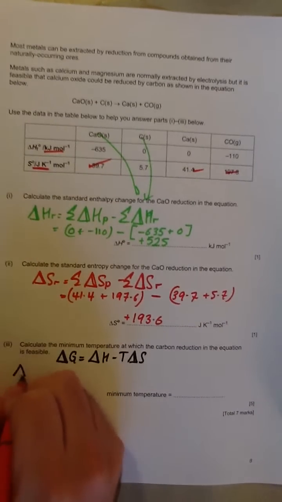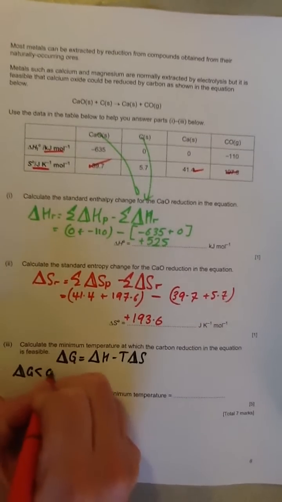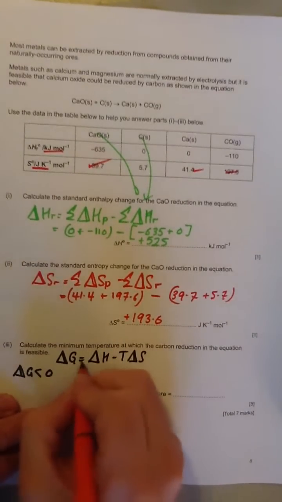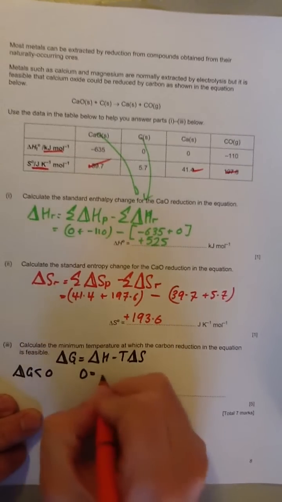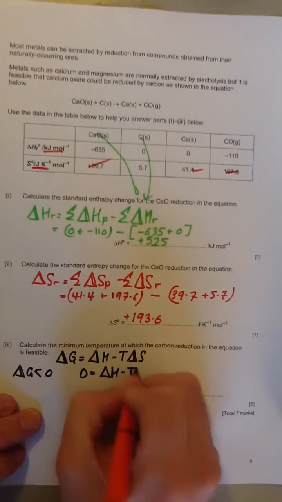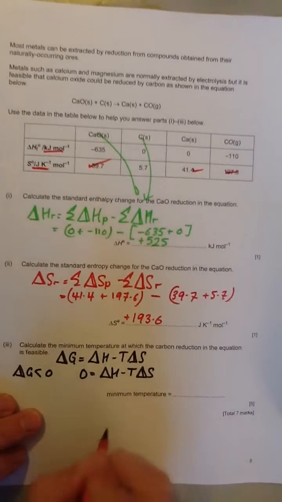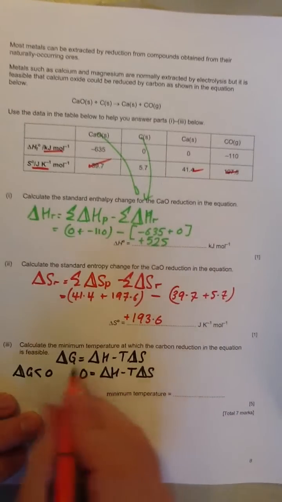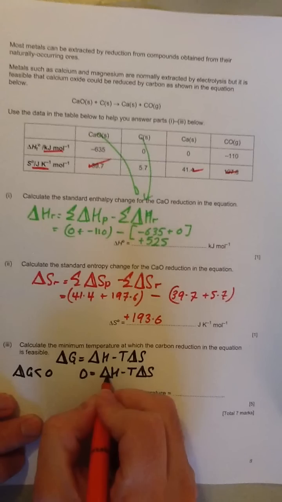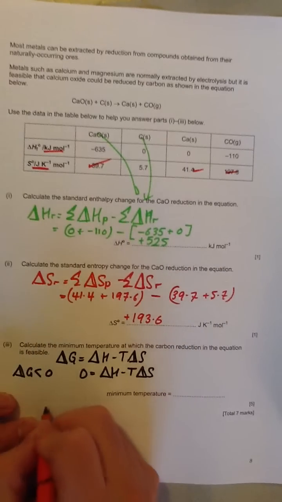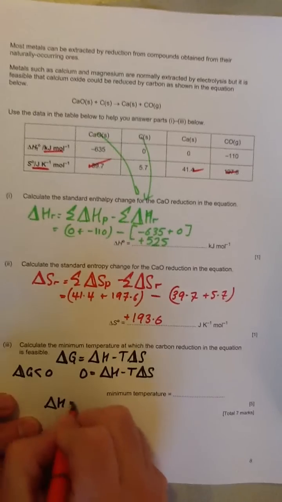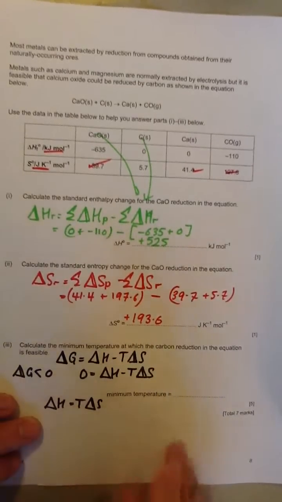So we have to say delta G got to be less than 0. So if we put 0 in that equation, we say 0 is delta H minus T delta S. And then if we manipulate that over, pulling the T delta S over, you get delta H equals T delta S.